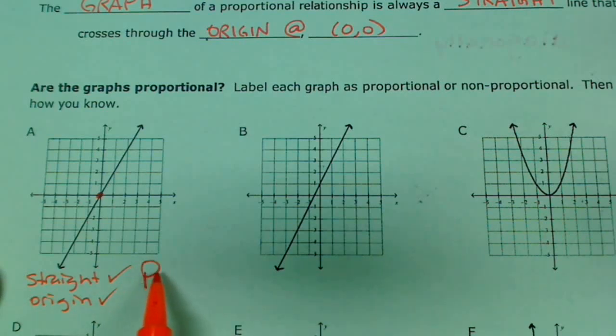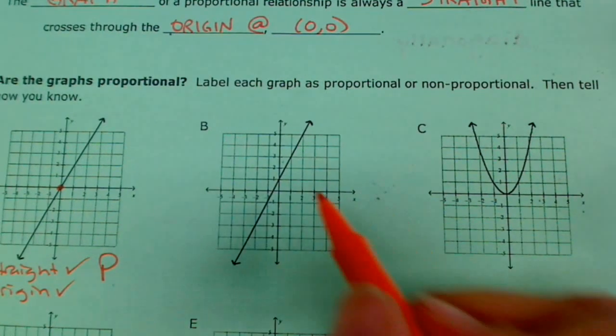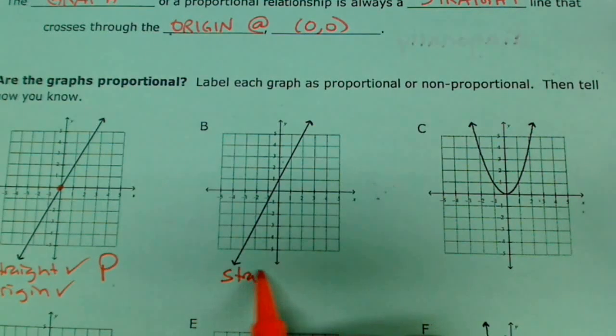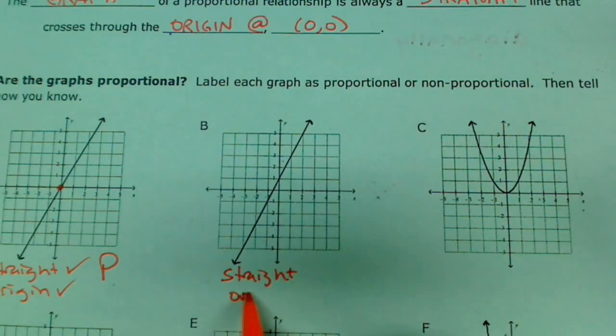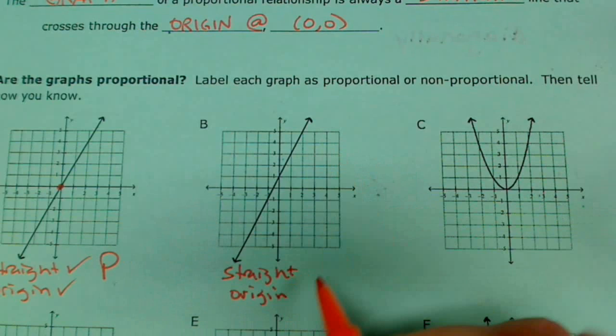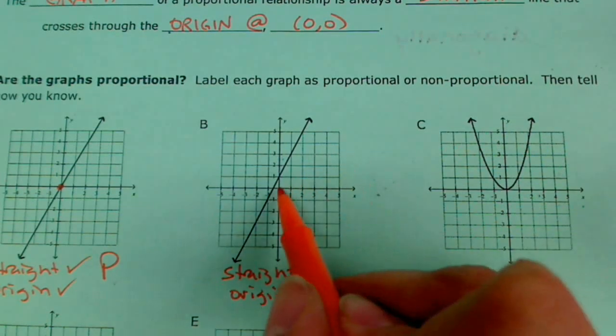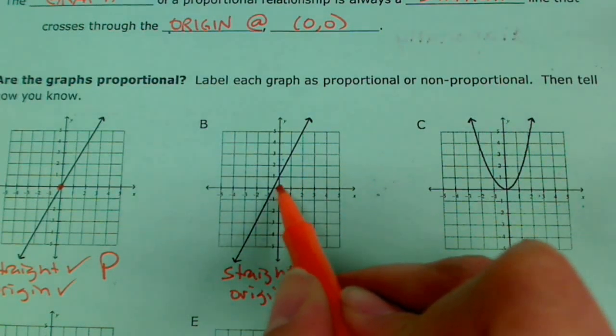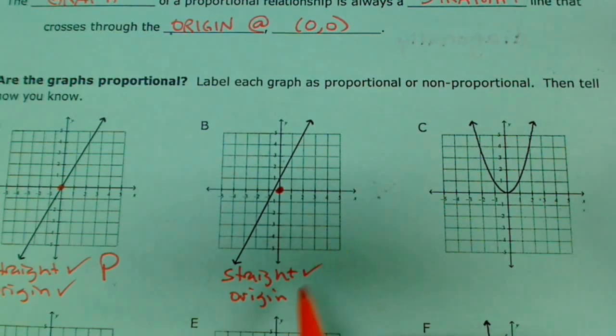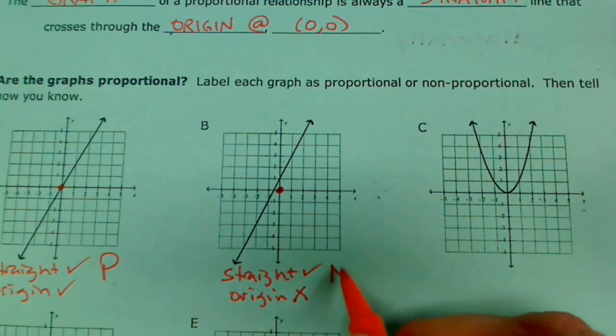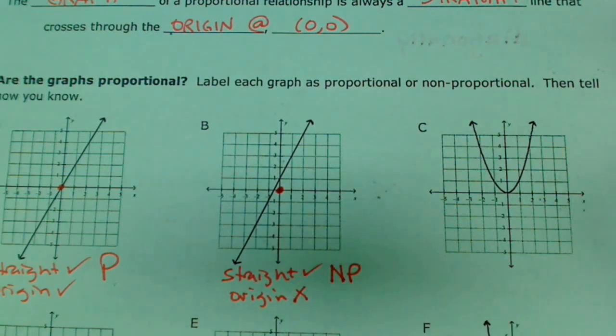I'm now going to abbreviate proportionality with a P. If it's non-proportional, we're going to write NP. So let's look at B. I'm going to go ahead and write whether it's straight, and then write the word origin. The line is straight, so I'm going to put a check, and then I'm going to go ahead and determine where the origin is by putting a dot. And does that line cross through the origin? It does not, so therefore I'm going to label it non-proportional.